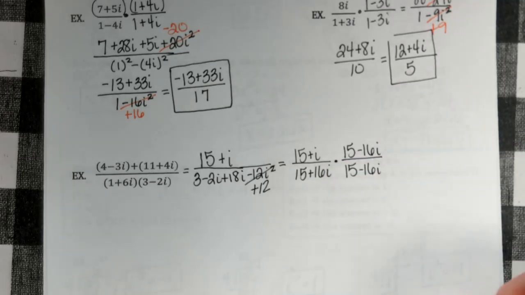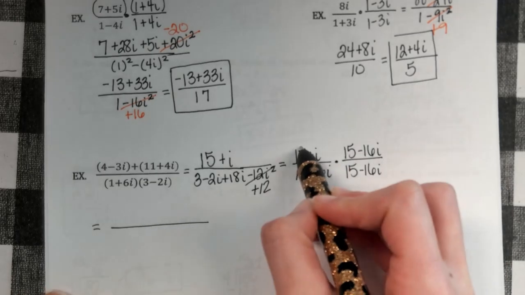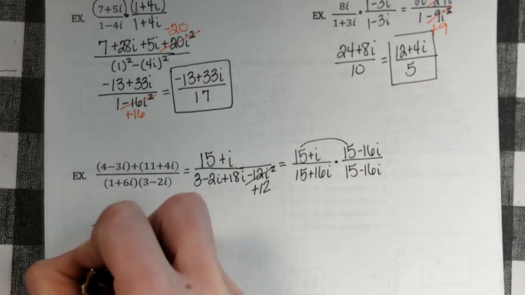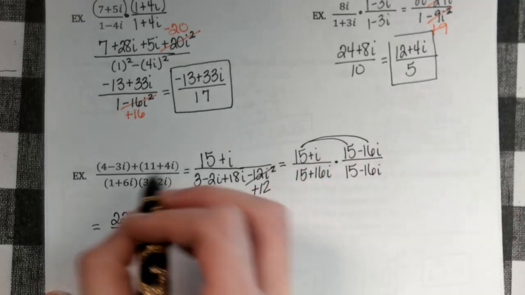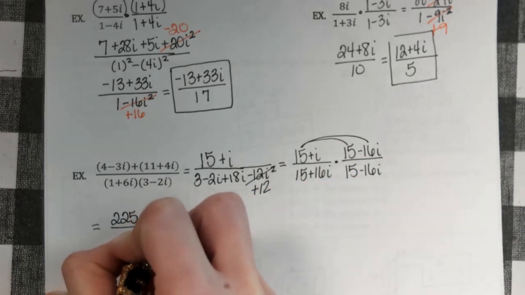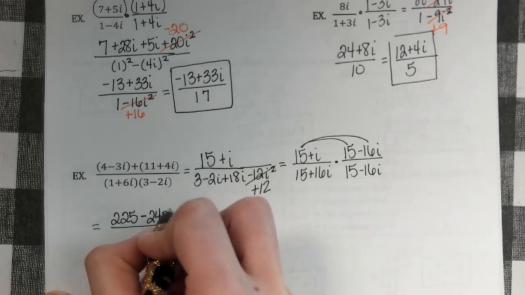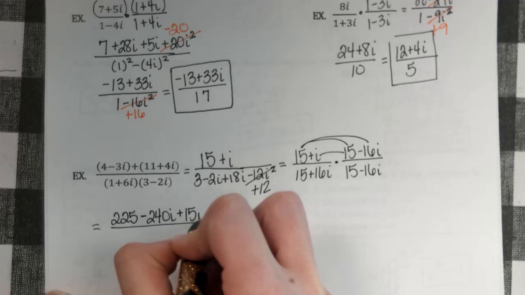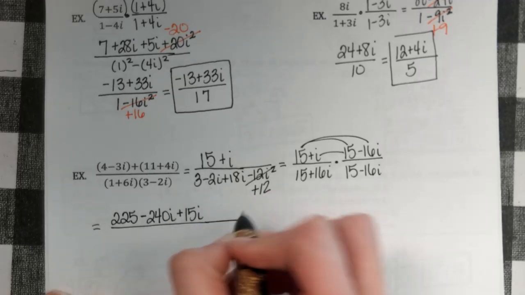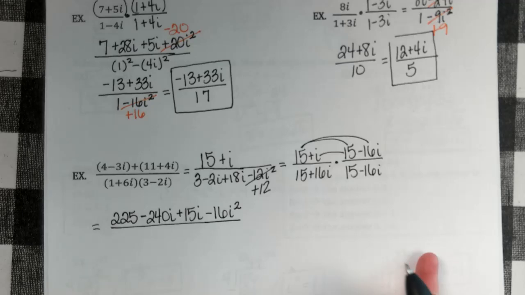And then you have to FOIL the numerator. So 15 times 15 gives me 225. 15 times negative 16i, negative 240. i times 15, 15. And then i times negative 16i, negative 16i squared.